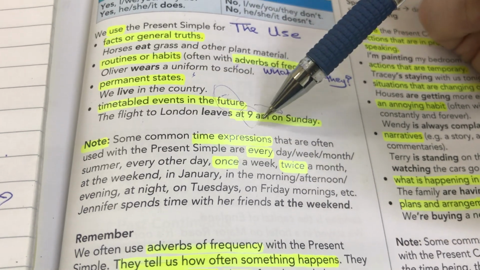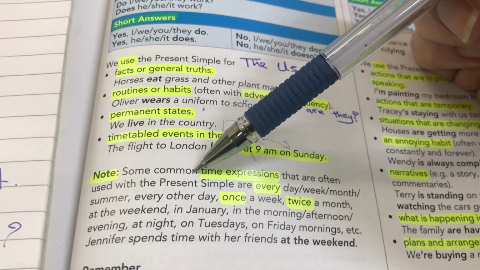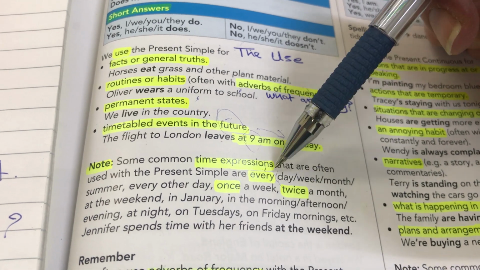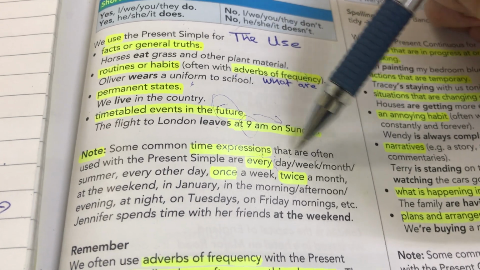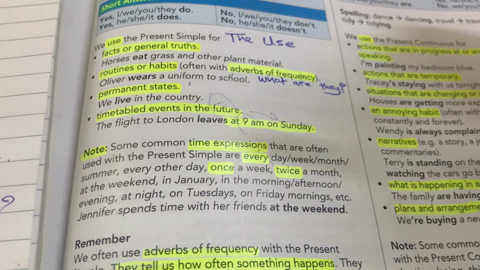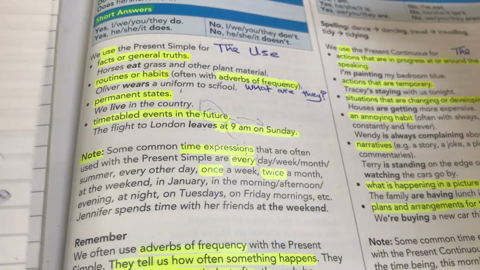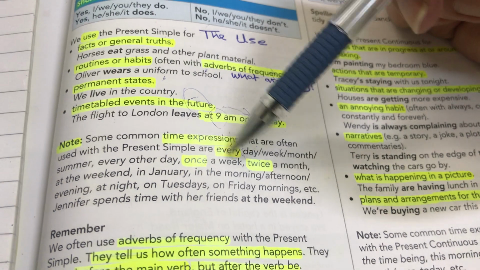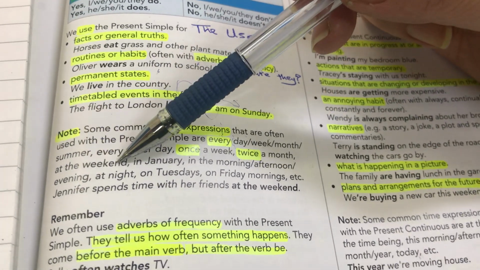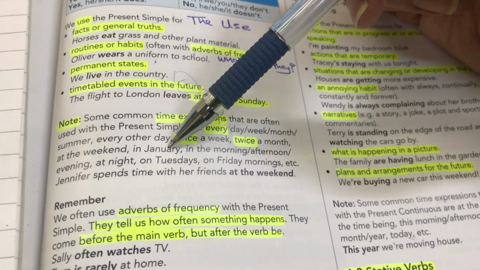Let's see. Note. Please follow up with me regarding your books. Some common time expressions that are often used with the present simple are every with a time expression. So every day, every week, every month, every summer, or every other day. Also, we have once, twice, three times. So here we have once a week, twice a month. At the weekend is another keyword. In January, so with months, all right?